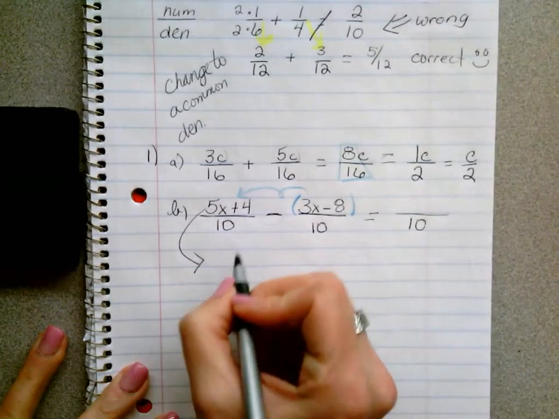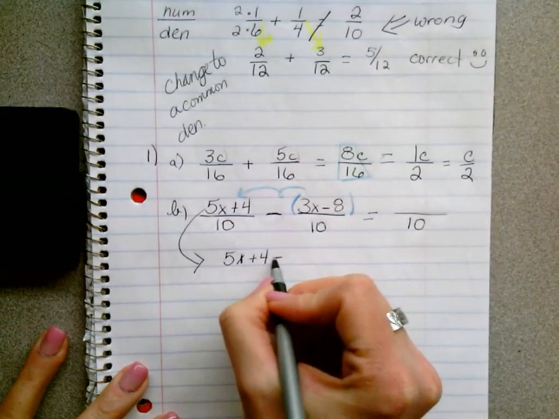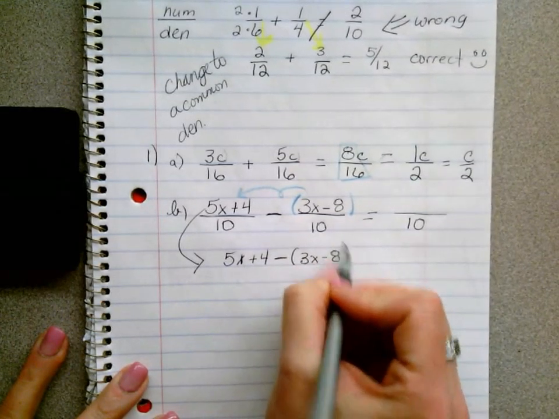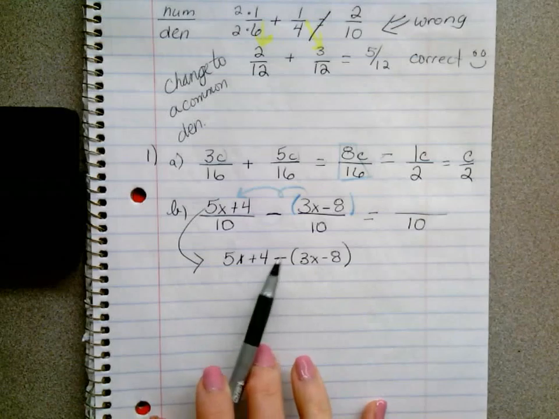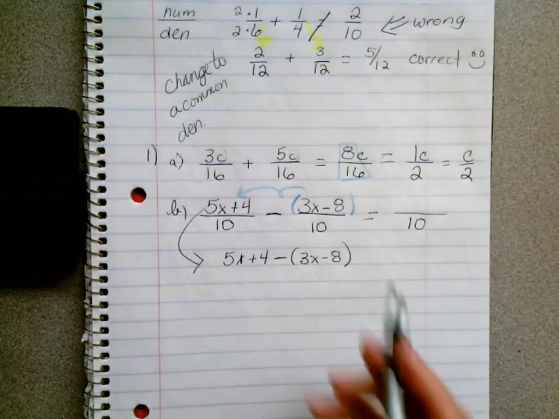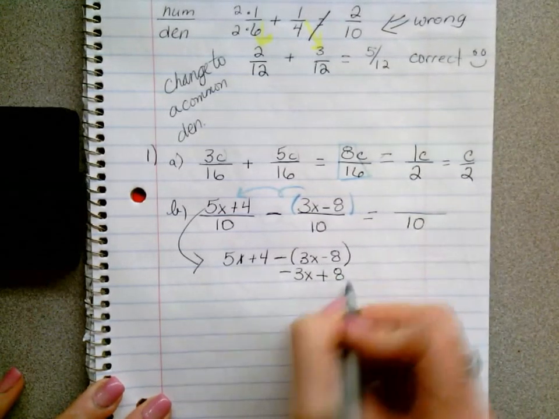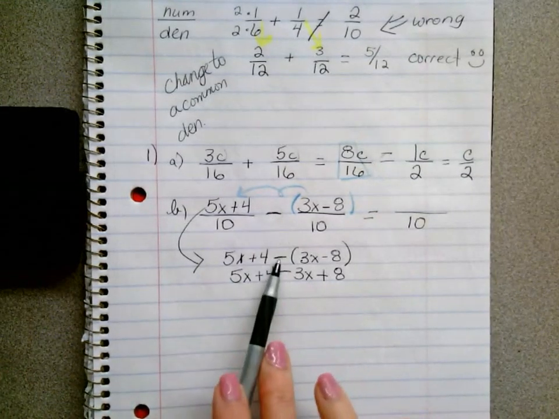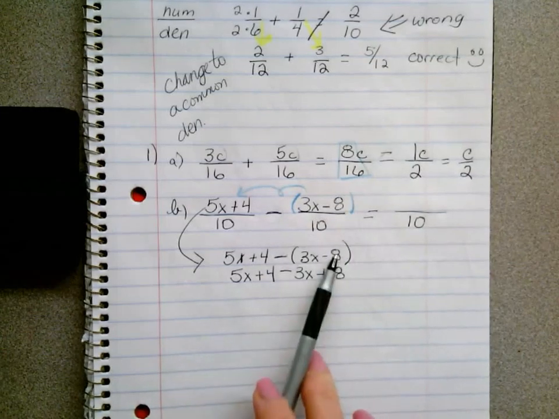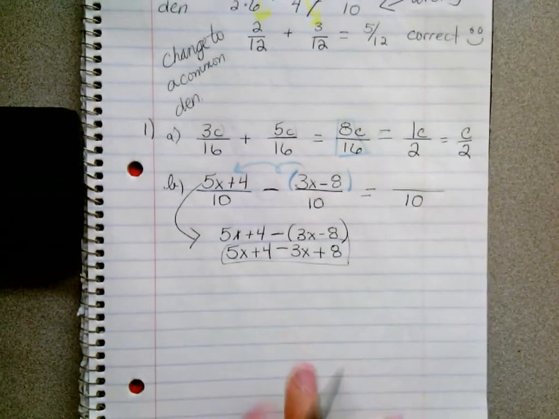I'm going to write it out a little bit differently. 5x plus 4 minus 3x minus 8. You guys see how I just rewrote it? I just wanted to give myself a little more room here. You see that negative symbol? That subtraction symbol, that negative symbol, causes the 3x to become negative and the 8 to become a positive. Now I can look at this entire thing having distributed the negative over the 3x and over the 8, and I could combine all of these terms. Okay, you don't have to separate it and do it this way. If you can follow it in your own head, that's fine.